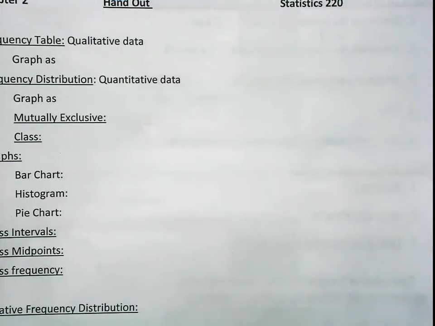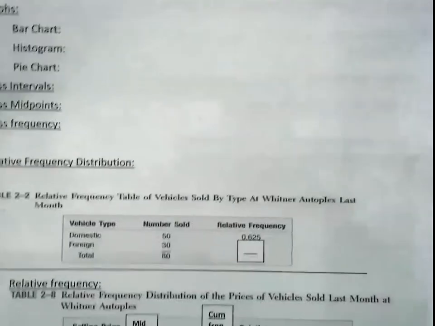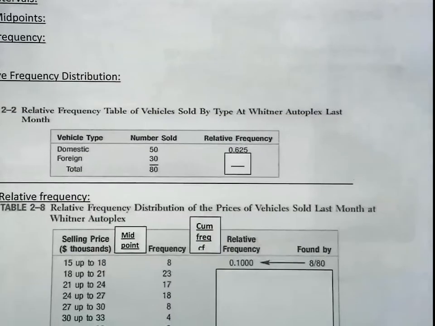I'm going to use a dot camera here. And this will not only help with your first test, which will be Chapter 1 and 2, but it will also help on your graphing project that I will assign to you. So I'm going to go to the dot cam. This is a picture of your handout. As you can see at the top of the page, here are some definitions which you can obtain from either the textbook or my PowerPoint presentations. What I'd like to concentrate on in this video, as I said, is some calculations.